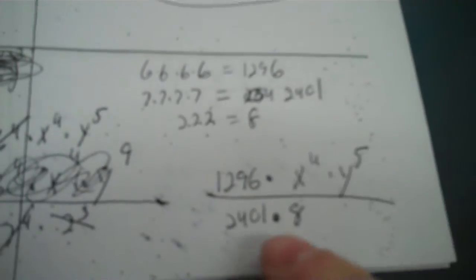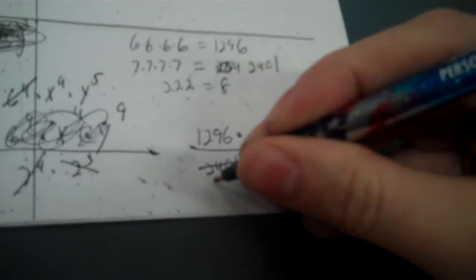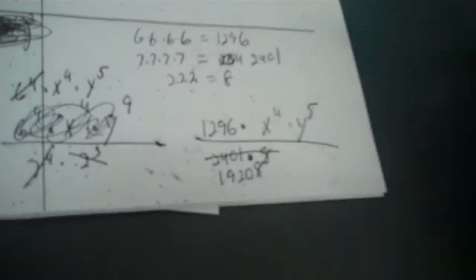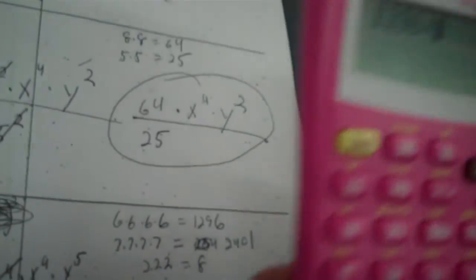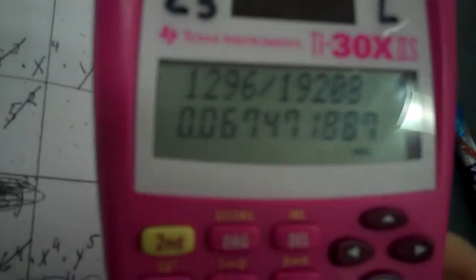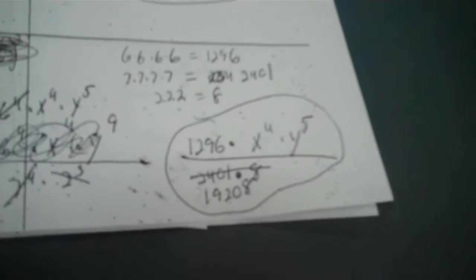Now look at these big numbers. Well, you're going to times those, 2,401 times 8, so 19,208. Now, these 2 I have left, I divide the top by the bottom, but I got a decimal, so I'm just not going to write that. I'm going to leave it. Okay, next problem.